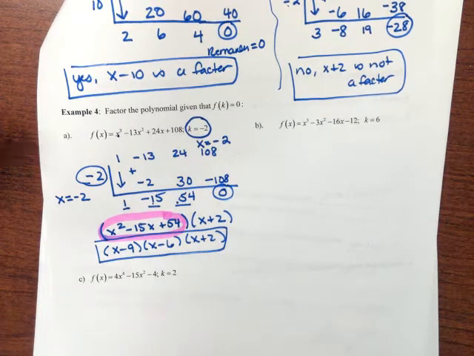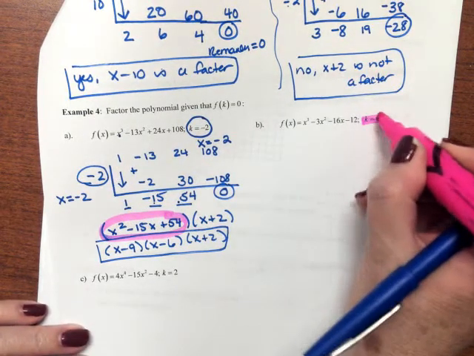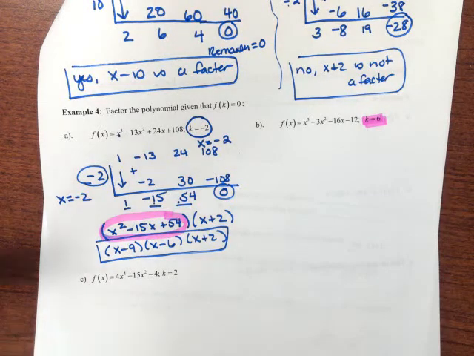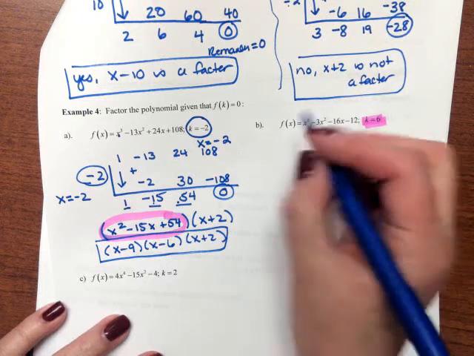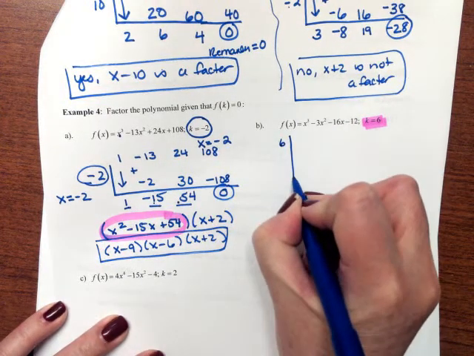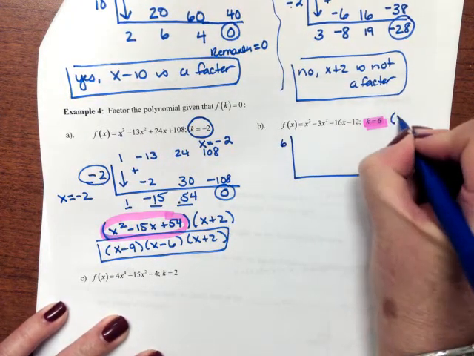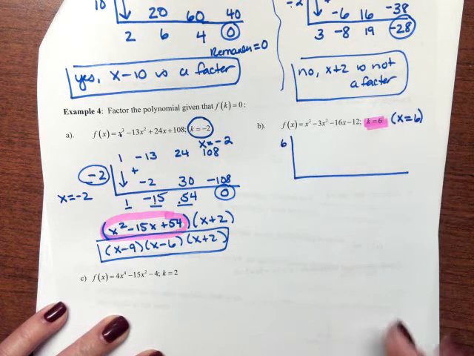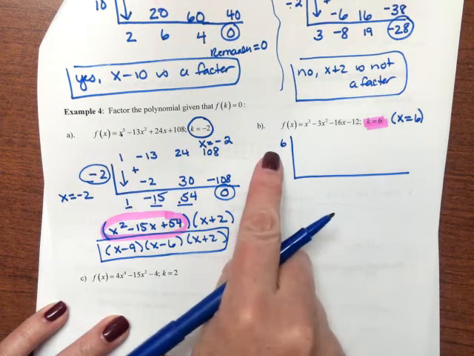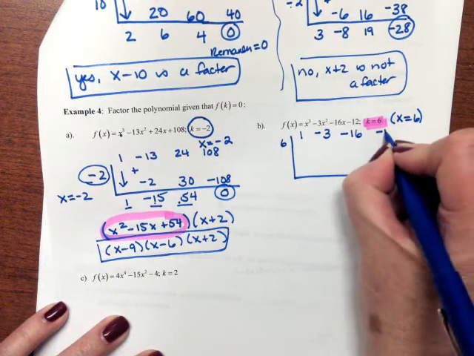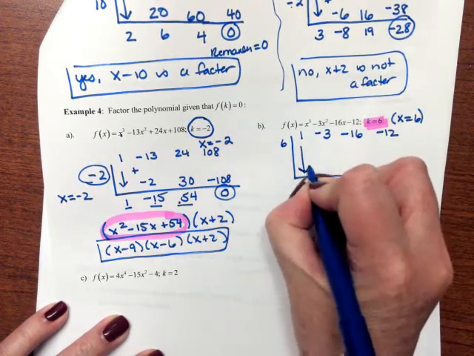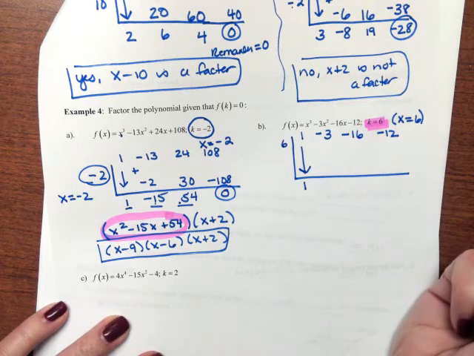So let's take a look at another one. Again, notice I'm giving you a zero of 6. I want to factor this particular polynomial. Again, I can do that by synthetic division. I'm giving you the solution, x equals 6. So the 6 goes in the front. Line up my coefficients at the top for synthetic division. Always bring down that first coefficient.